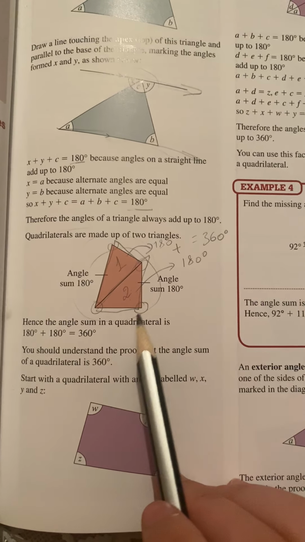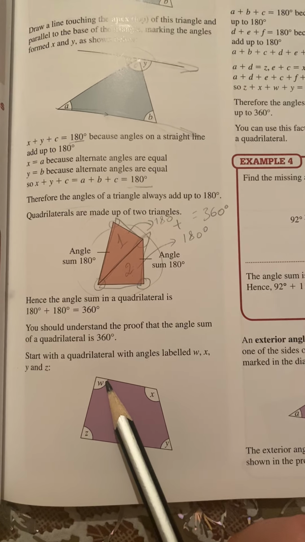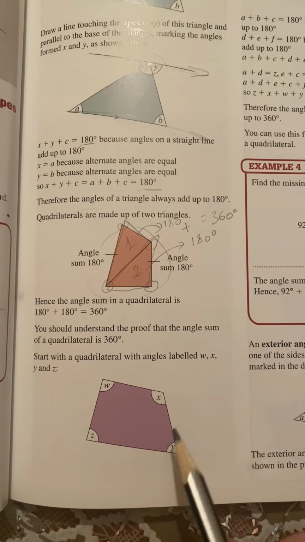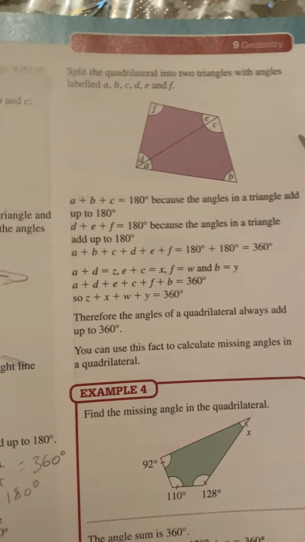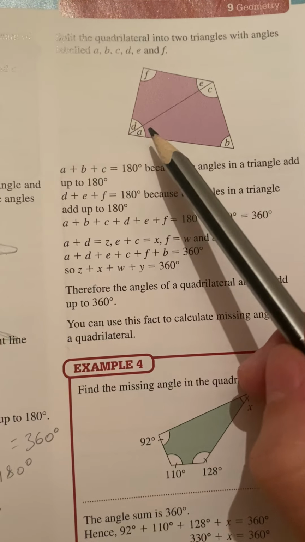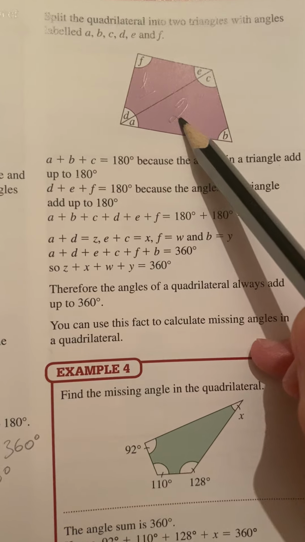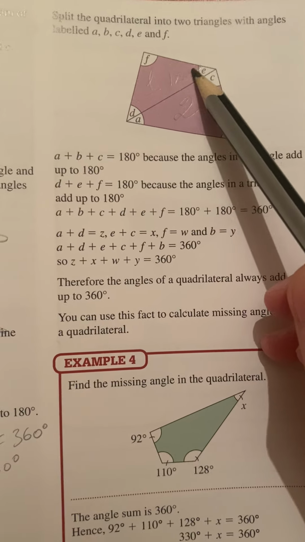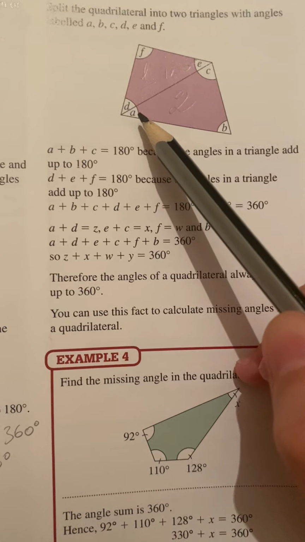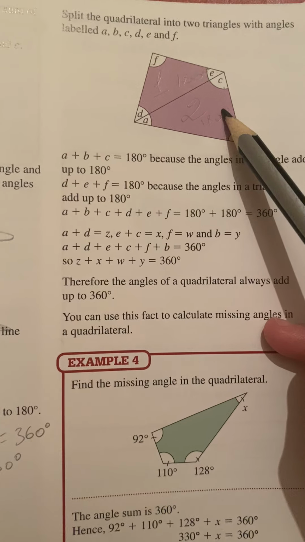Now, here there is an explanation. You can read also. Here, Z plus W plus X plus Y will give us also 360 degrees totally. Now, look, they explained here. They divide this quadrilateral into different kinds of triangles, and the first triangle's angle sum is 180, and the second one also will give us 180.